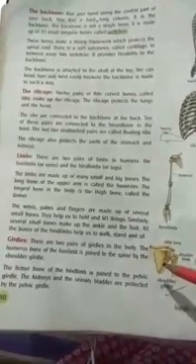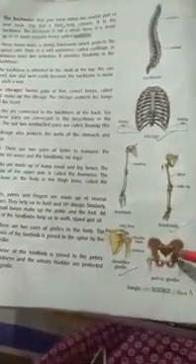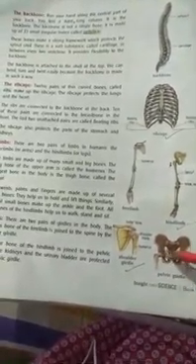So children, the humerus bone of the forelimb is joined to the spine by the shoulder girdle, and the femur bone of the hind limb is joined to the pelvic girdle, which protects our kidney and urinary bladder. Okay, thank you.